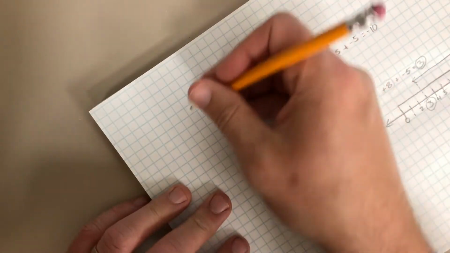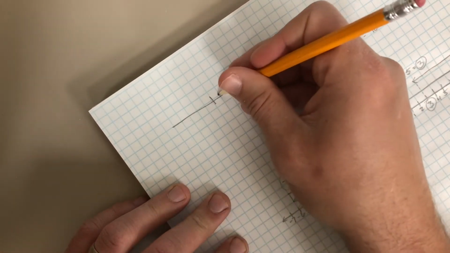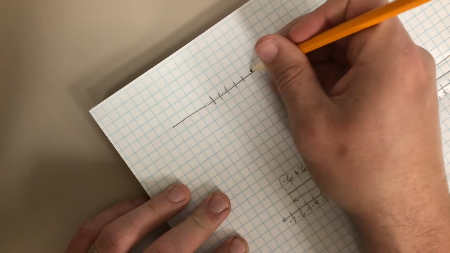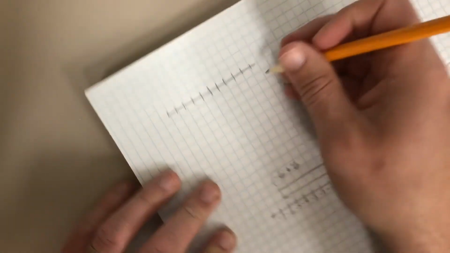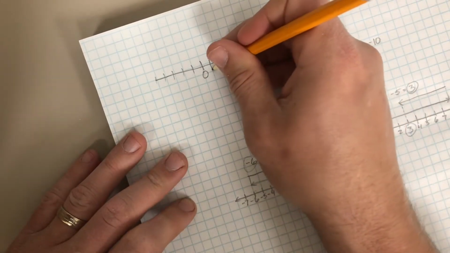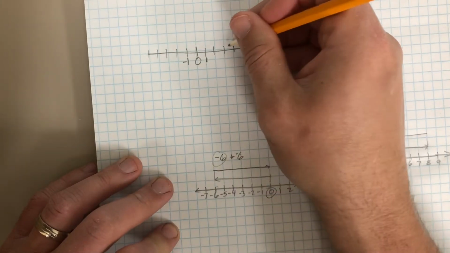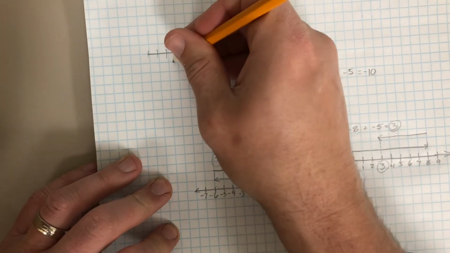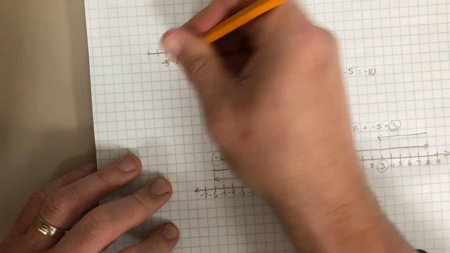If I look at a number line, this time I'm going to put 0 right in the middle: 1, 2, 3, 4, 5, and negative 1, negative 2, negative 3, negative 4, negative 5. So if I've got 0 here, this is 1. The opposite of 1 is negative 1. The opposite of 2 is negative 2. The opposite of 3 is negative 3.